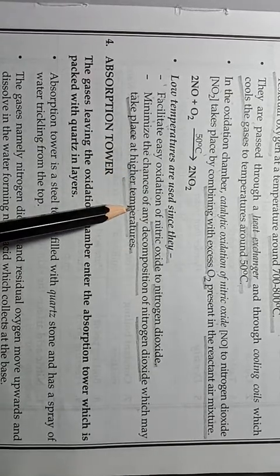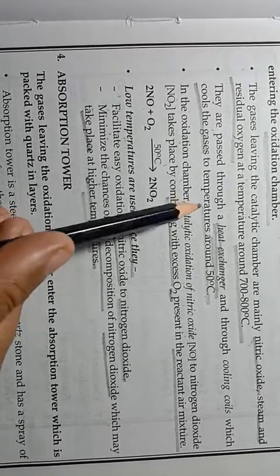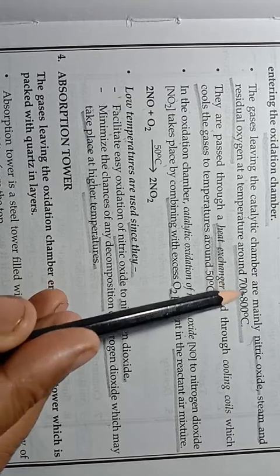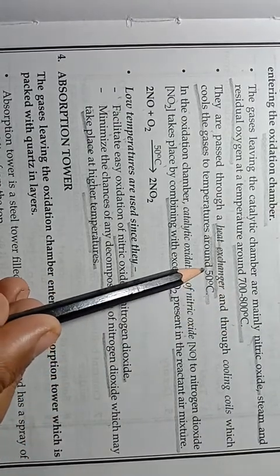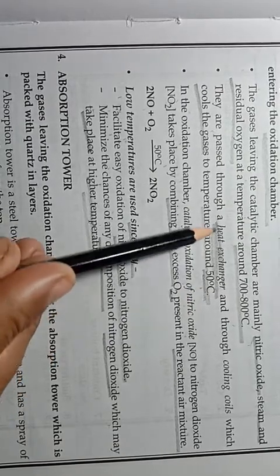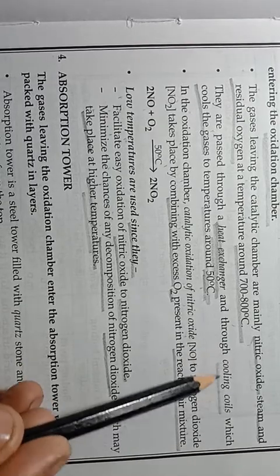So that is why we are cooling the gaseous mixture from 700 to 800 degrees Celsius to around 50 degrees Celsius with the help of a heat exchanger and through cooling coils.